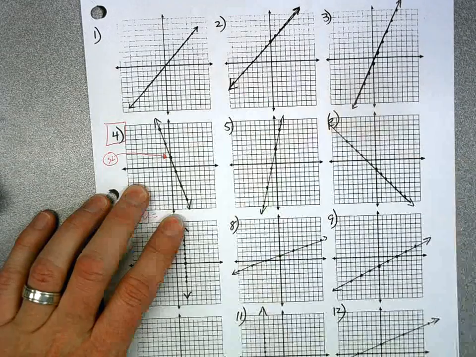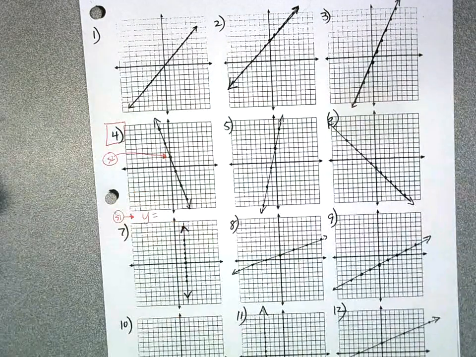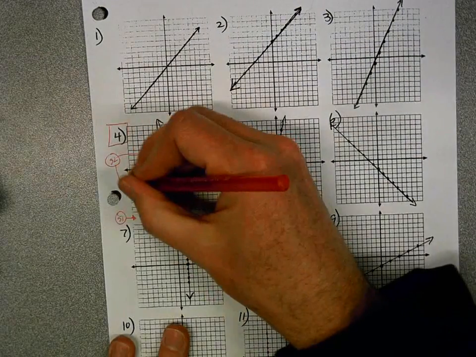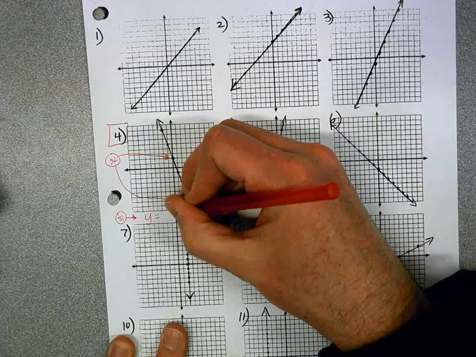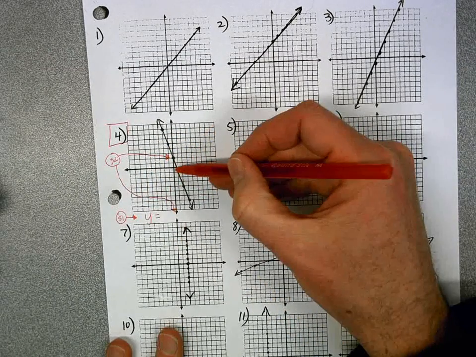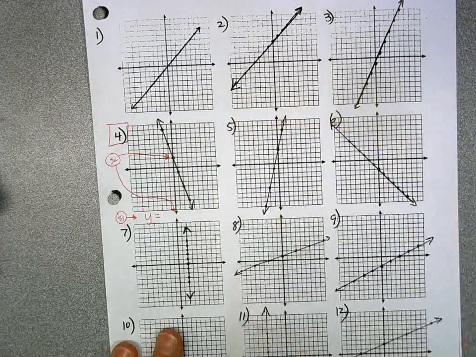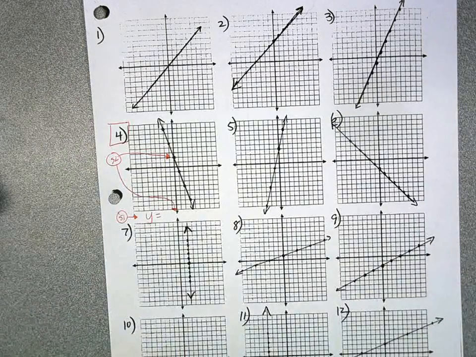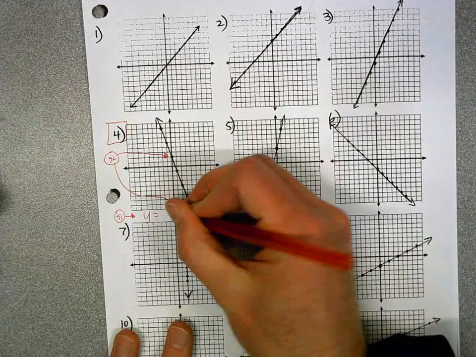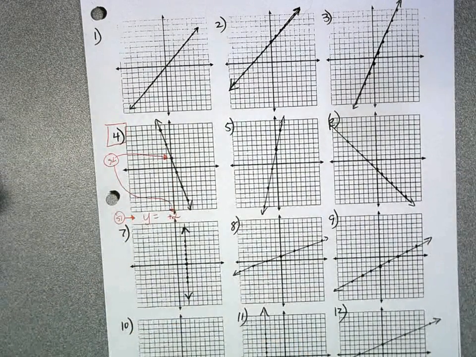So take a look, see where it passes the line. The y-intercept is 1, 2, so we went up, so it's a positive 2. I'm going to go ahead and record that, positive 2.